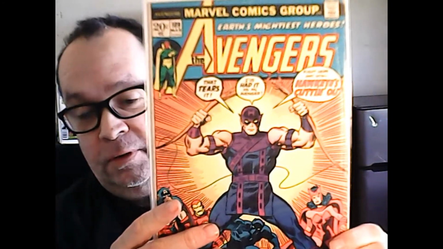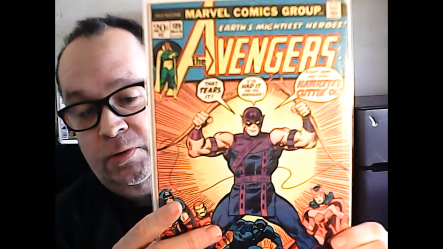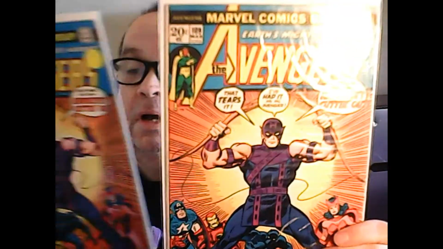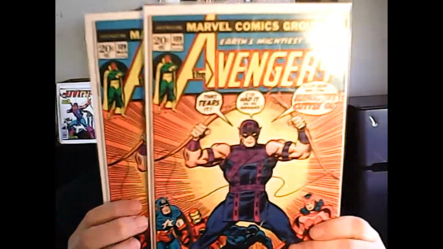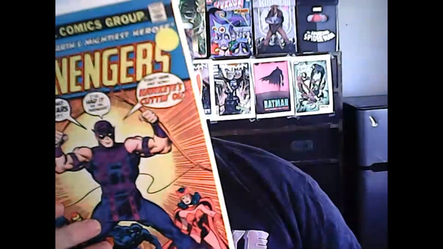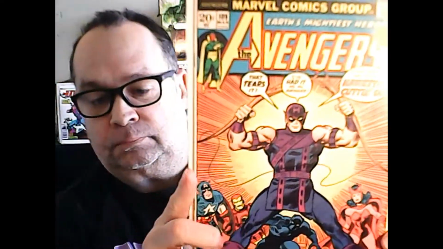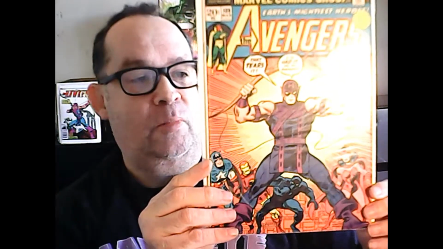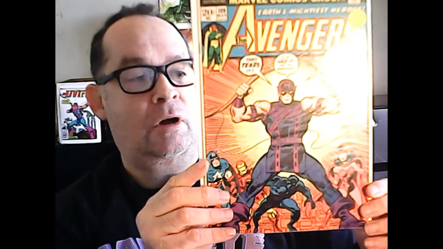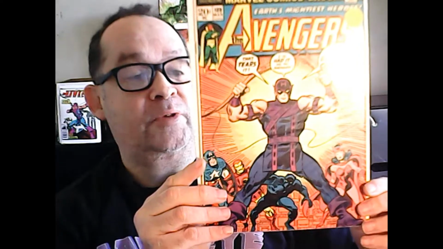This next one isn't a key per se. This is a cover. I like the cover. This is Avengers 109. I got two of them. This one's in better shape actually. This was published in March of 73, written by Steve Englehart, art by John Buscema. This is a classic Hawkeye cover.